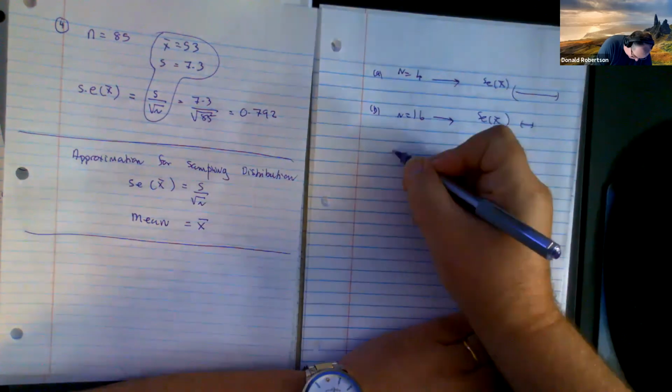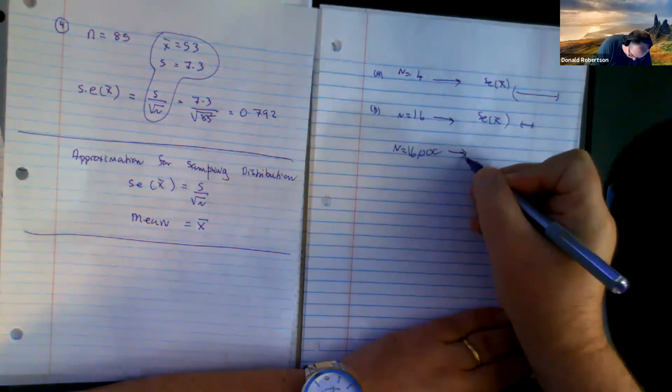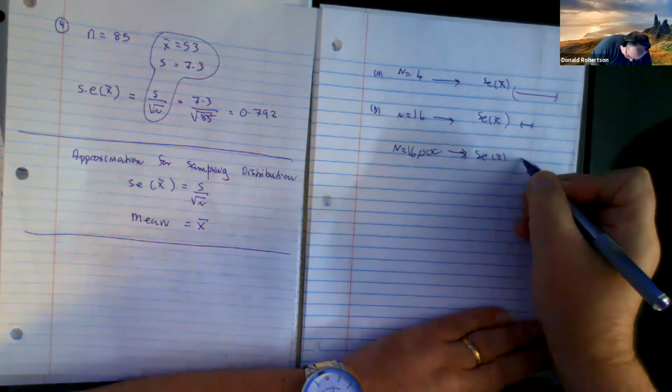If I did 16,000, wouldn't the standard error be tiny? Because dividing something by the square root of 16,000, would you agree that would be a tiny, tiny number? Wouldn't that also give you very small confidence intervals, which means that you would know really within a lot of accuracy where the real answer lived.